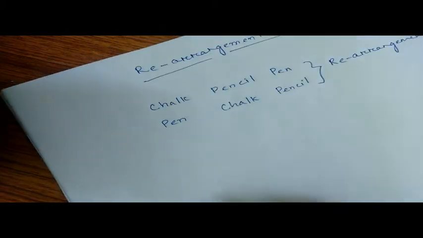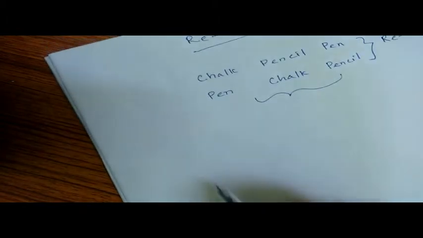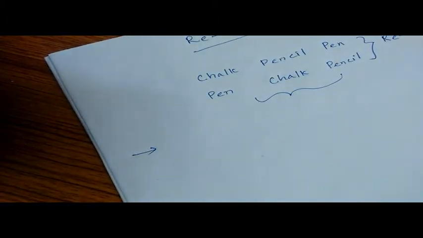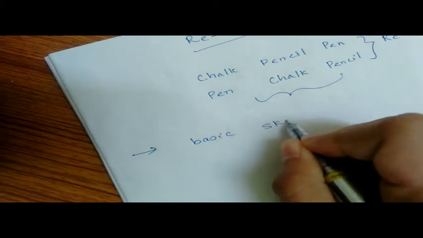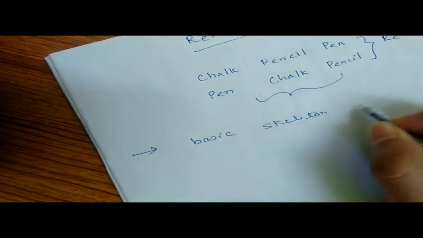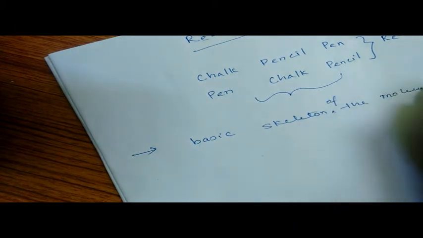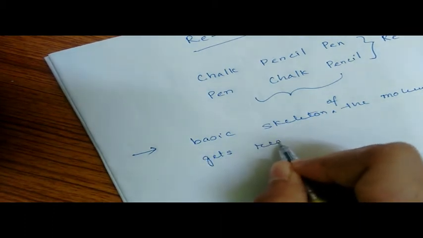So after we have a simple idea of what rearrangement is, let's come to rearrangement reactions. Rearrangement reactions are a set of reactions in organic chemistry in which the basic skeleton of the molecule gets rearranged.